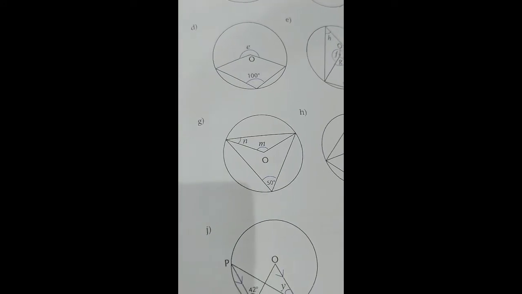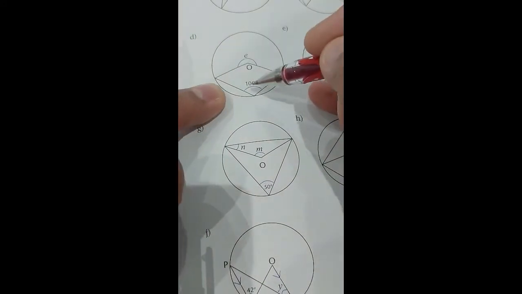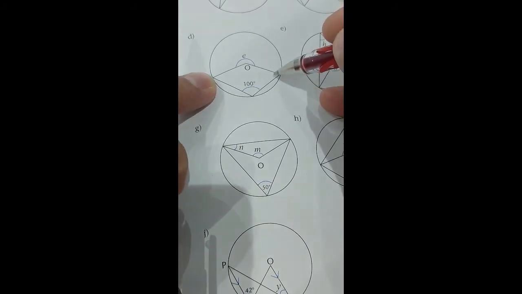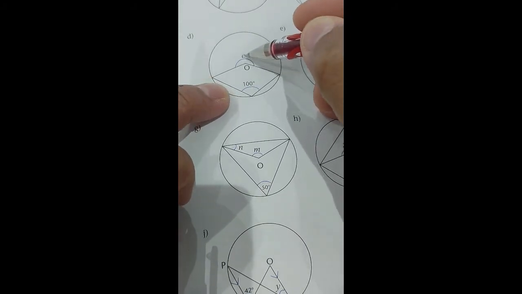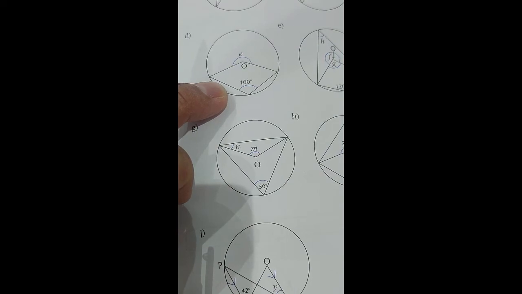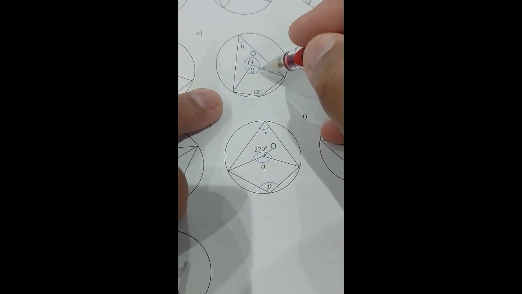So D is going to be also 55 degrees. Okay, looking at E, E would simply be double this angle here. So again, angle at center is twice angle at circumference. So E would be 200 degrees there.